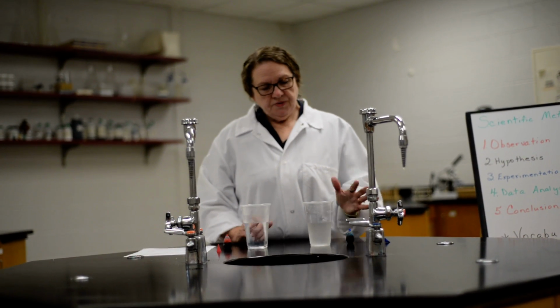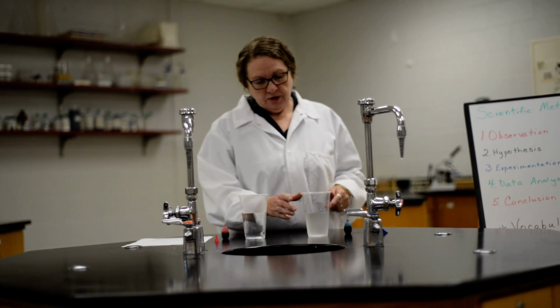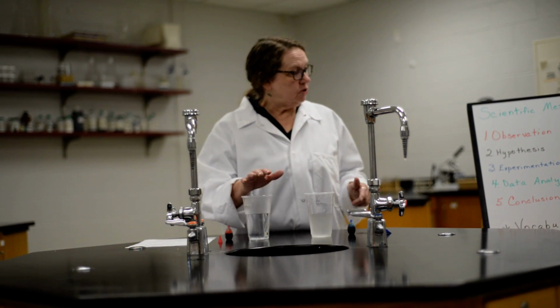Science is everywhere. Think about when you get a glass of nice cold water and you put some ice cubes in it and it's really nice and cold. What happens to the outside of the glass? You could look in terms of observation, see that something different is on this glass as opposed to this one.